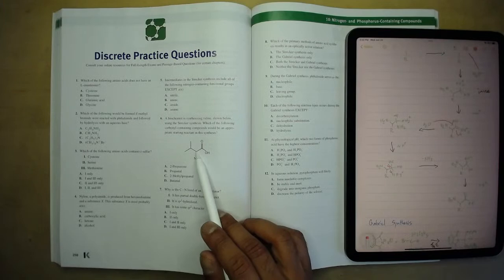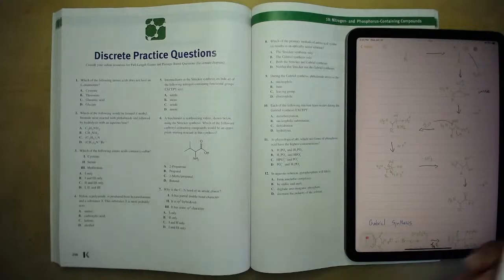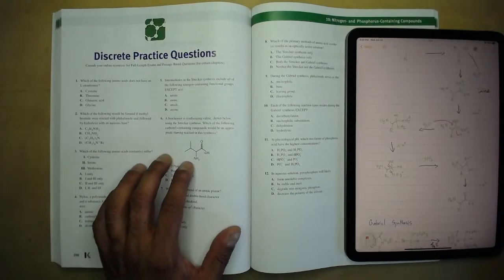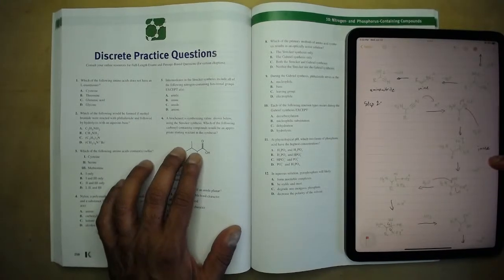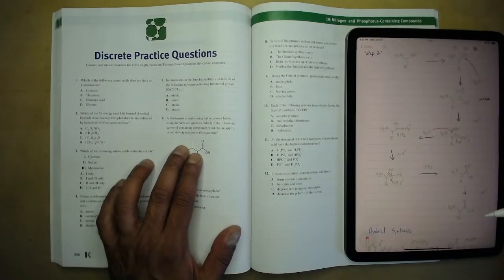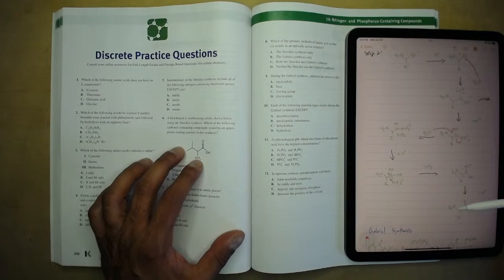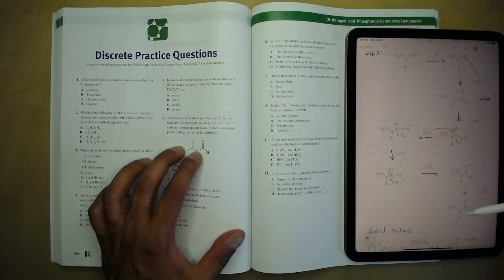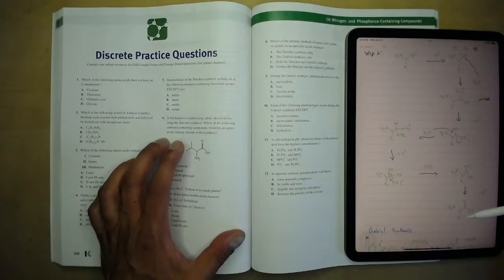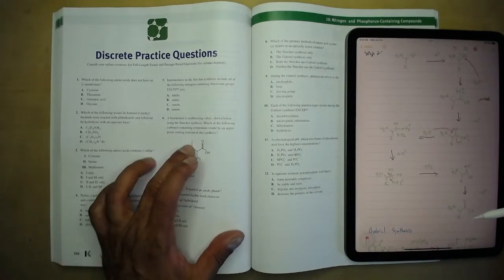This one is included. So this is our nitrogen carbon. The R is carbon, carbon, carbon.